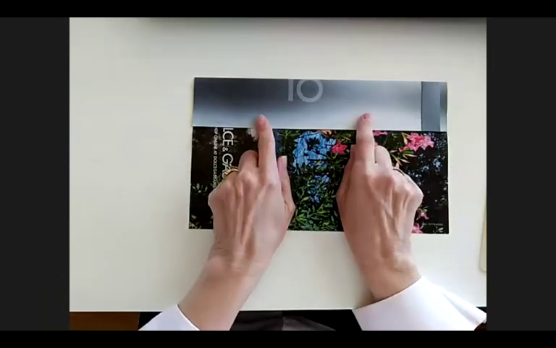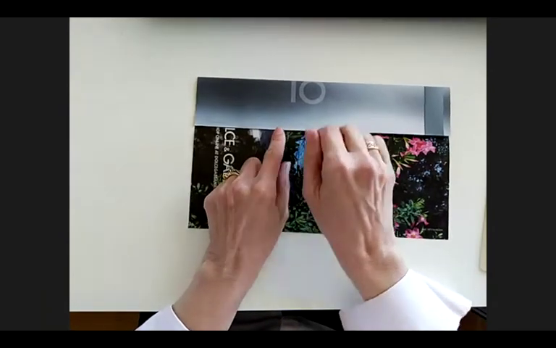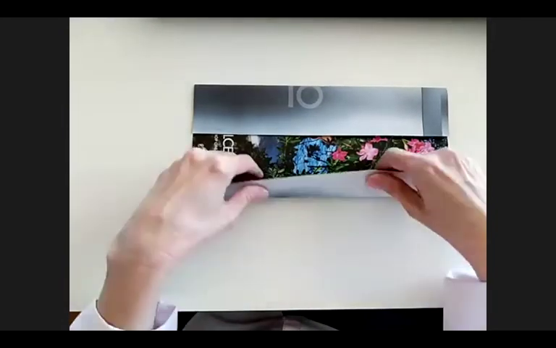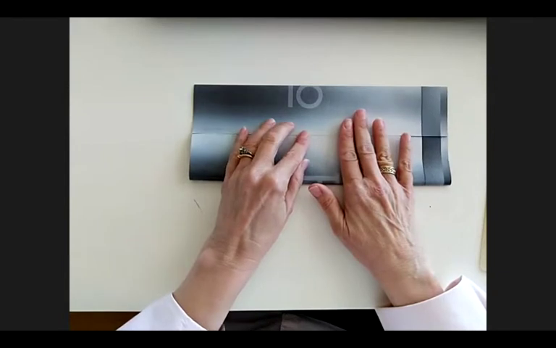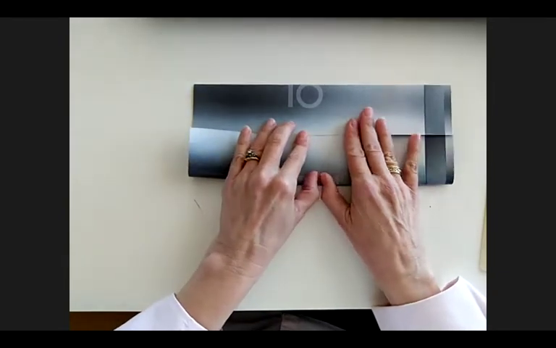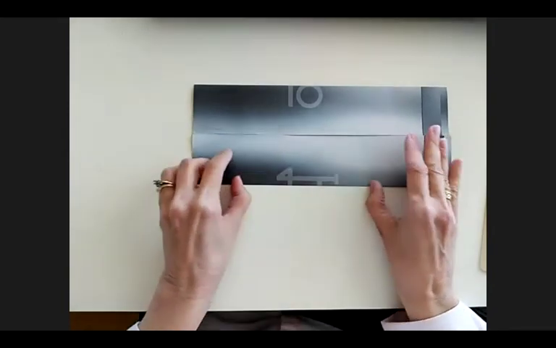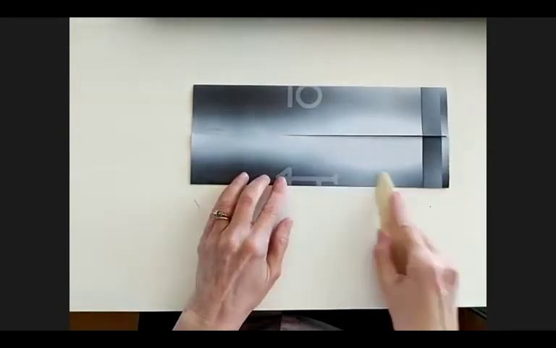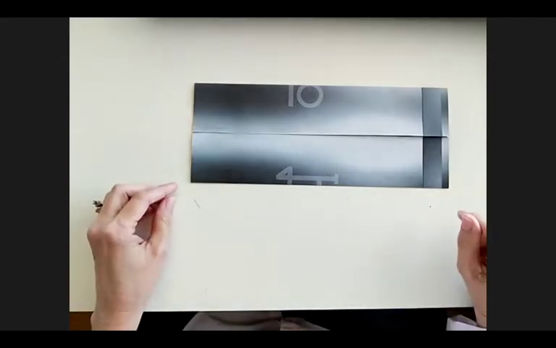And I'm going to leave this side folded up. I like to use this folded edge to butt up against when I'm folding up my other edge. So just bring that bottom piece of paper up. And once you've got it nice and straight, you're just going to crease across. And your paper should look like this.